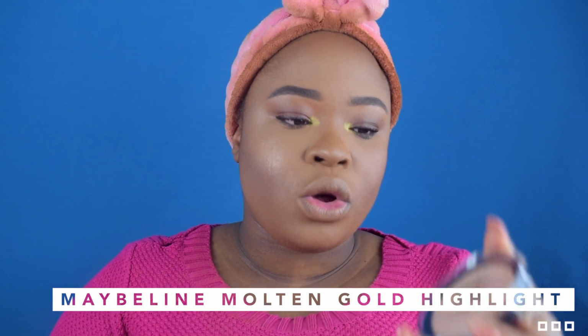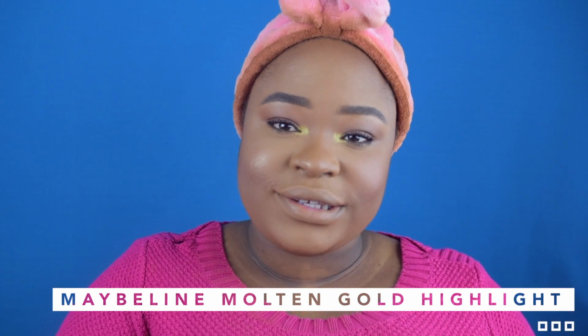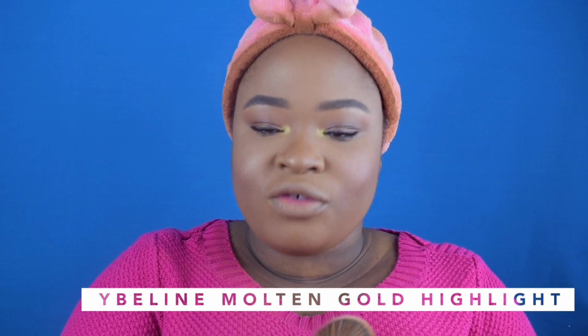For the left side of my face, the highlight I will be using is from Maybelline, and this is called the Molten Gold, and this is also the first time I will be trying this product out. As you can see, it's still sealed, so I'm just gonna break this seal with the same fan brush but the opposite side. It doesn't have a mirror, so I'm gonna take my other mirror.